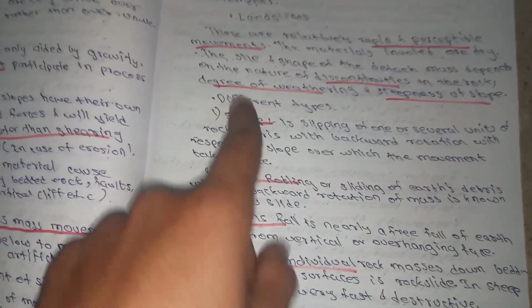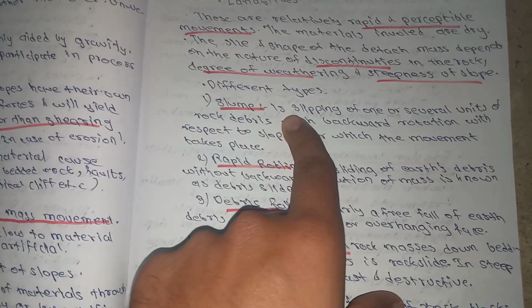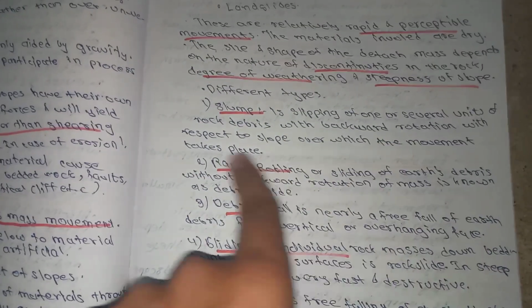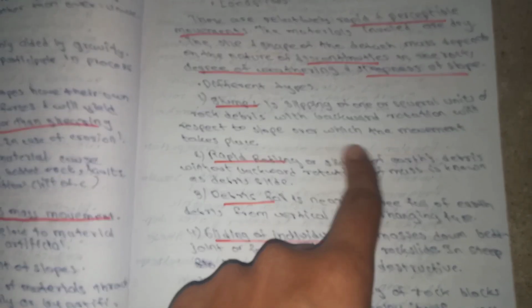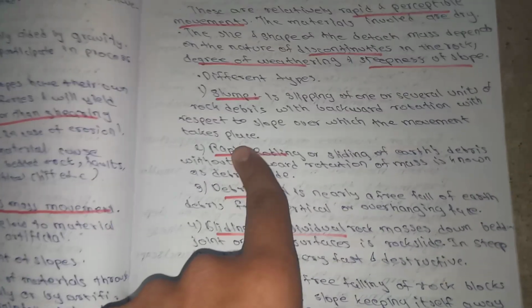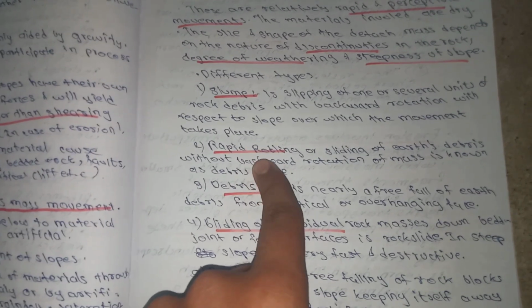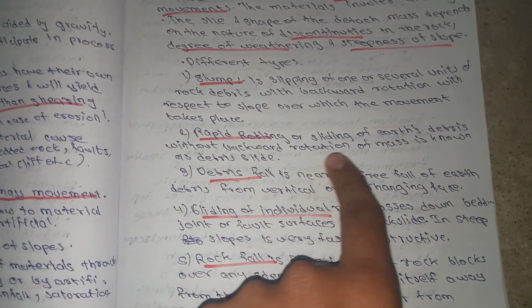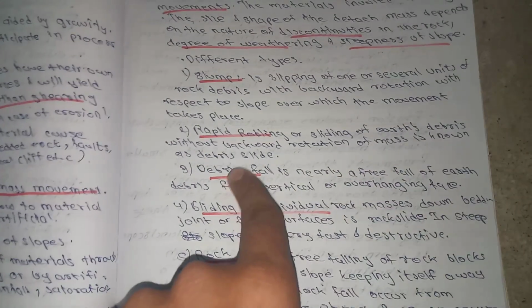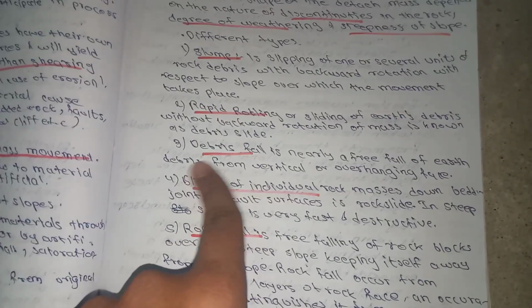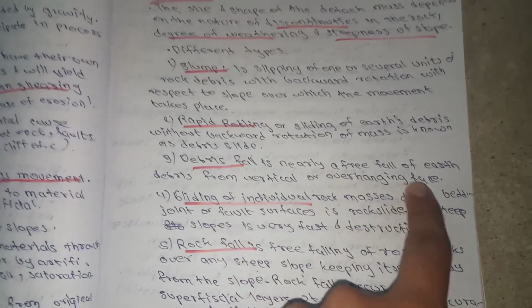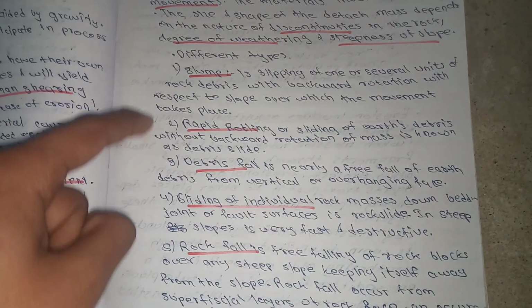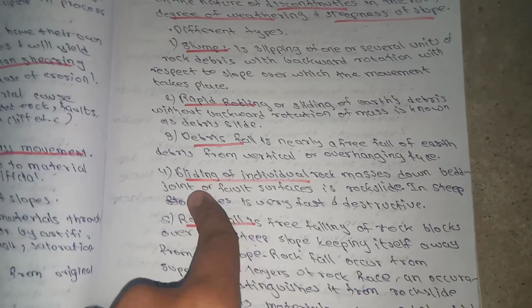Now, different types of landslides. Slump is the slipping of one or several units of rock debris with backward rotation with respect to the slope over which the movement takes place. Then rapid rolling or sliding of earth debris without a backward rotation of mass is known as debris slide. Then debris fall is nearly a free fall of earth debris from a vertical or overhanging face. These are the important ones you should see once.